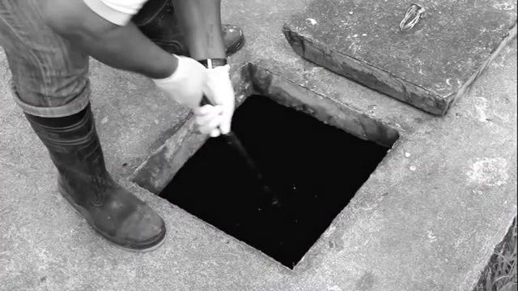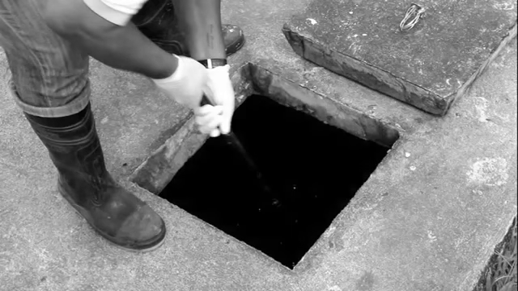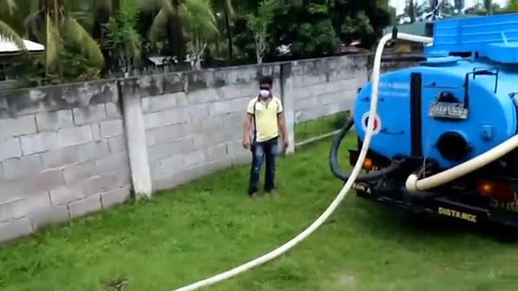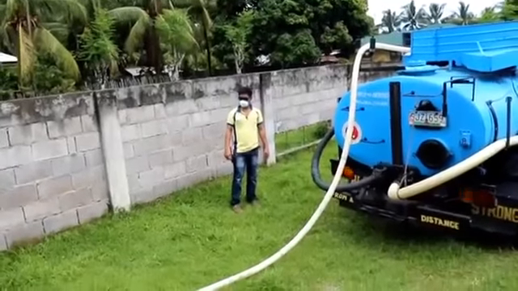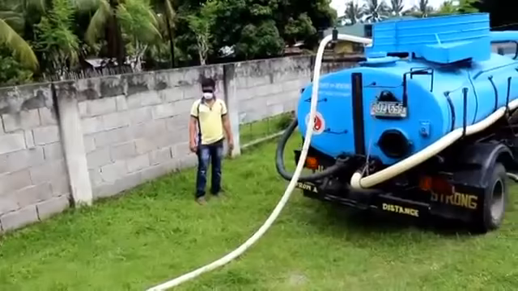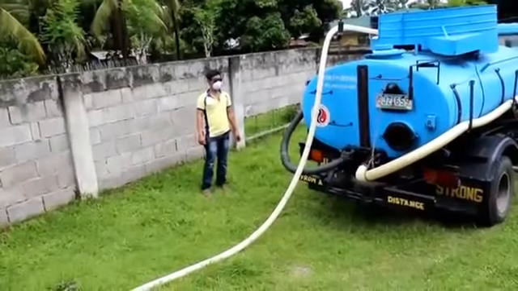Oftentimes, waste in a septic tank or pit is very dense and viscous, making it very difficult to desludge. In these cases, the operator adds water and mixes with hand tools to try to get as much of the sludge out of the tank as possible.